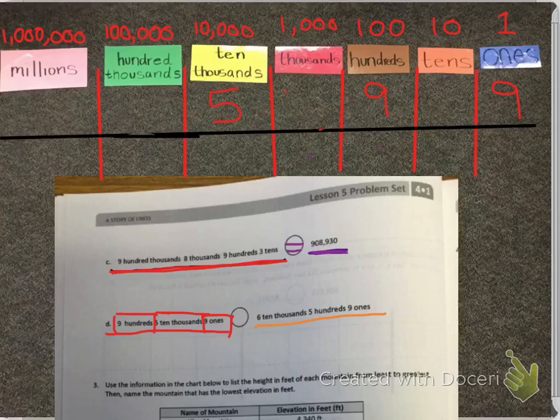So when we don't have anything for the thousands, we can just put circles here and in the tens, and put a comma. So it looks like it's 50,909. Perfect. So with our next one, let's do 6 10,000s.